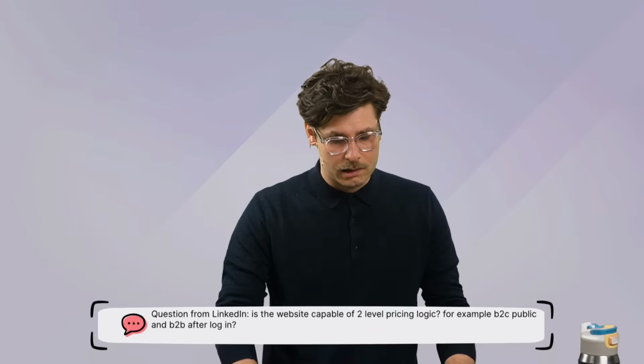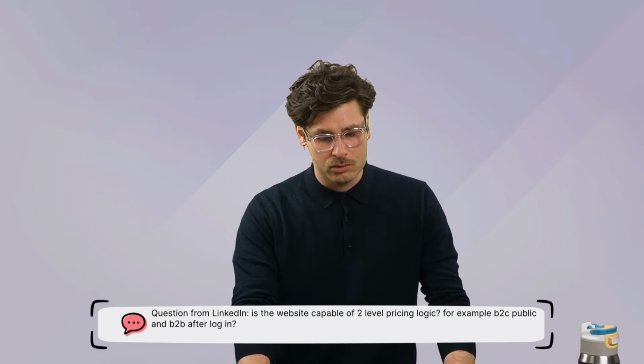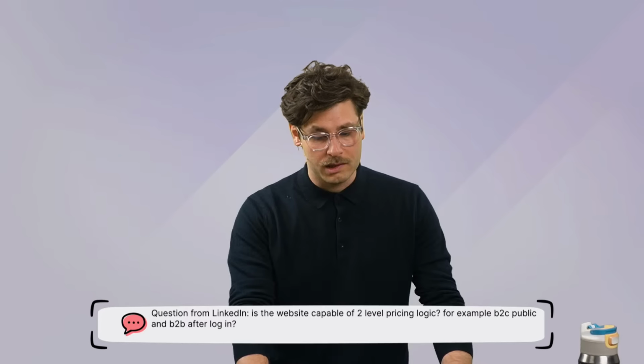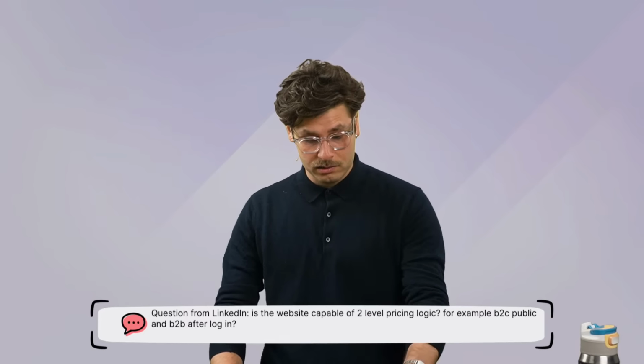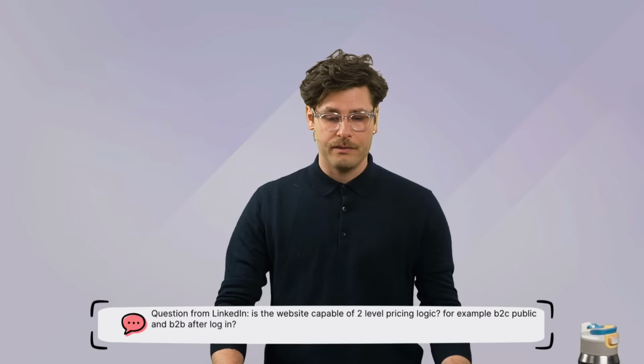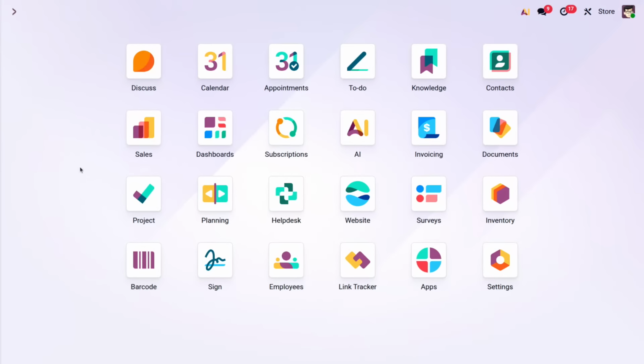Now, we have a new question from LinkedIn. Is the website capable of two-level pricing logic? For example, B2C public and B2B after login? Yes, obviously it does. So we have the mechanic of price list, as I mentioned.